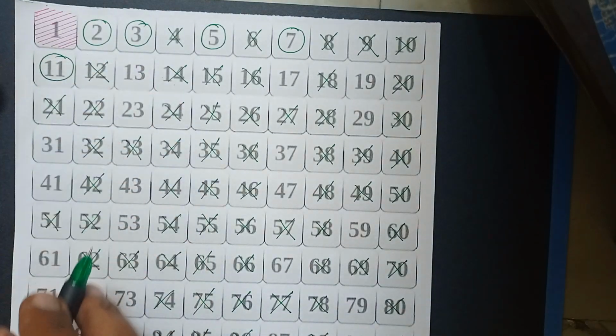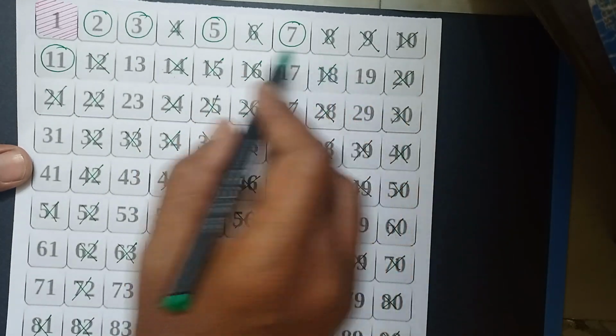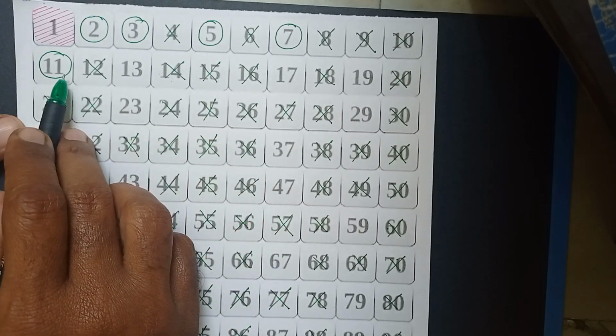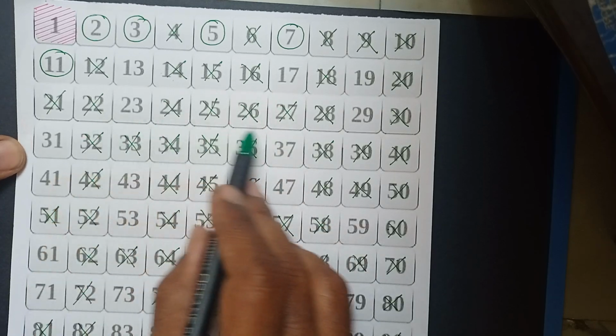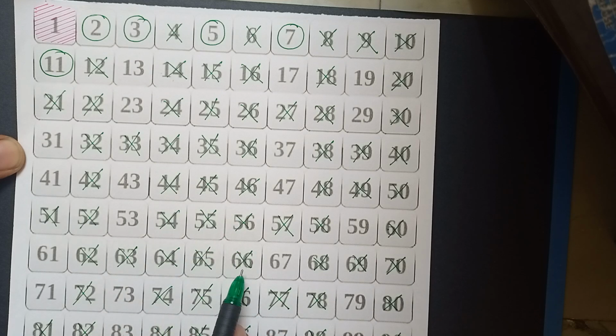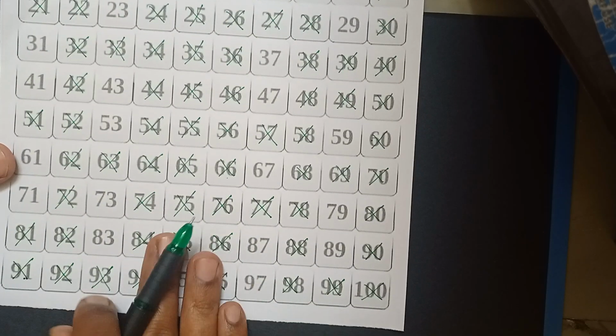Then you go for 11. We have to go in sequence. After 7, what is the number which we did not cross? That is 11, right? So take the multiples of 11. 22 we already cancelled, 33 we cancelled, 44, 55, 66, 77, 88, 99, we cancel everyone.